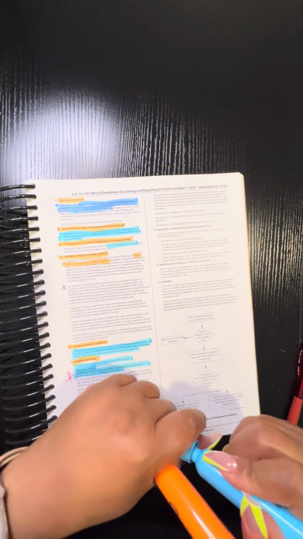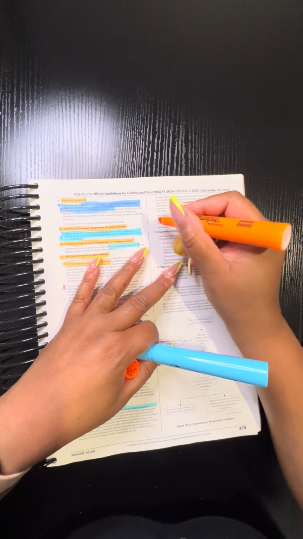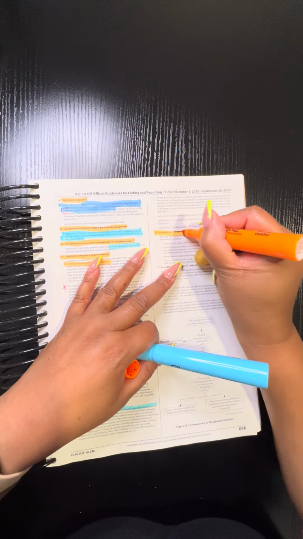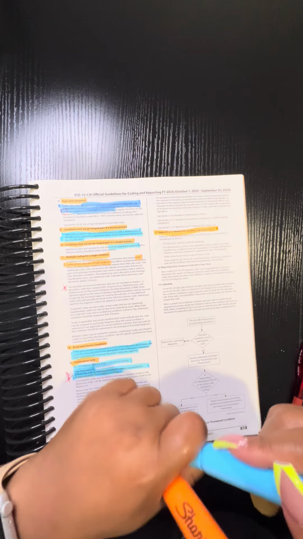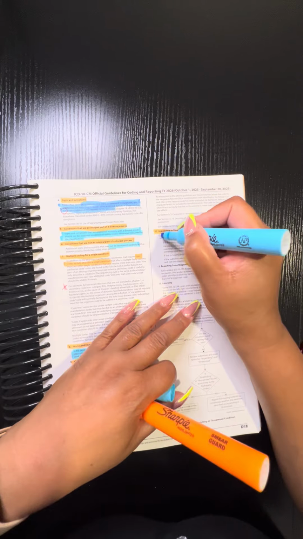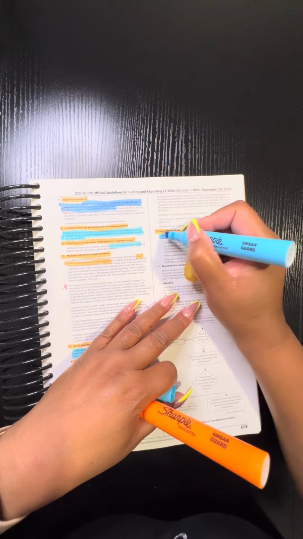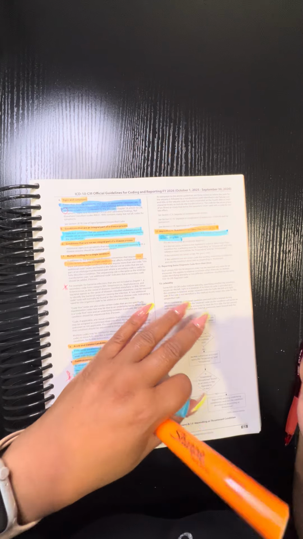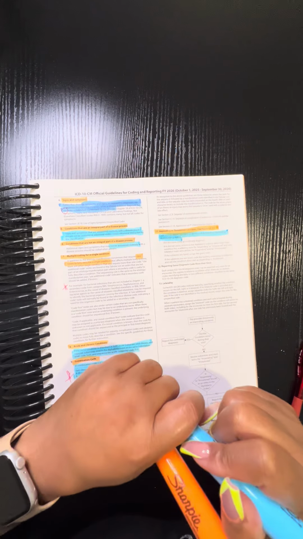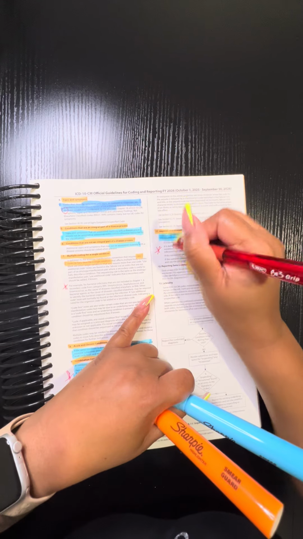And here, impending or threatened conditions. Let's highlight that. And then what you can do is definitely make sure you pay attention to these here.